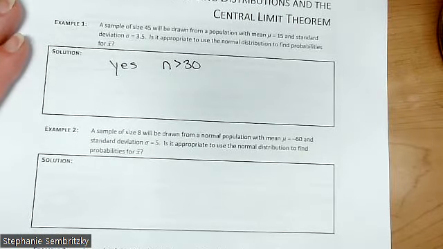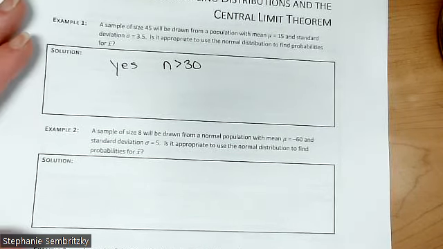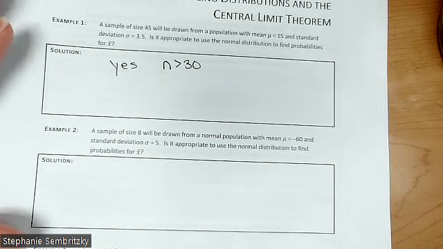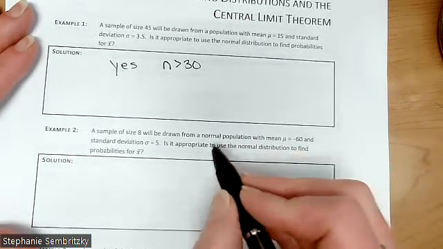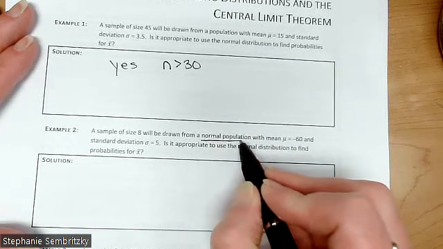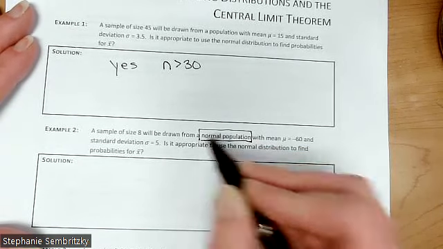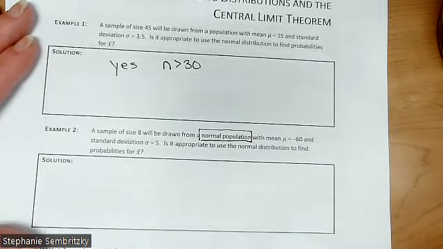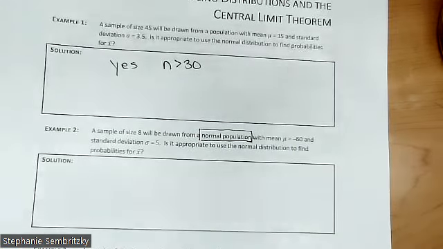A sample size of 8 will be drawn from a normal population with a mean of -60 and a standard deviation of 5. Now, notice the key word there. It said the population was already normal. If the population is already a perfect curve, then any sample I get from it is also going to be normal.